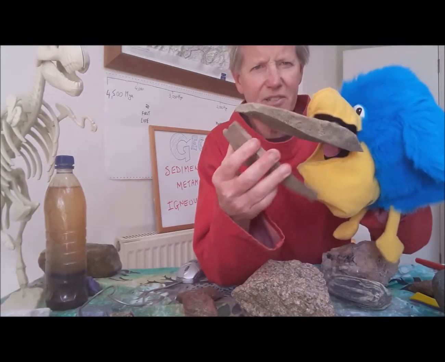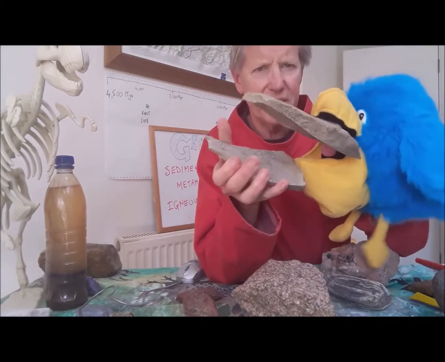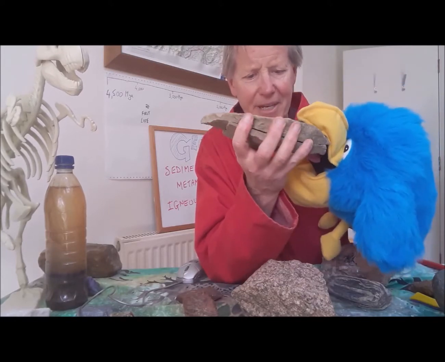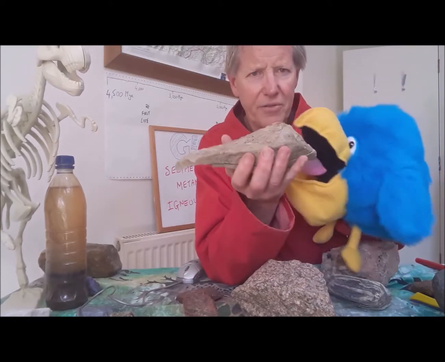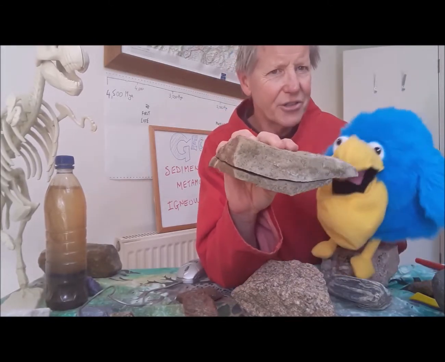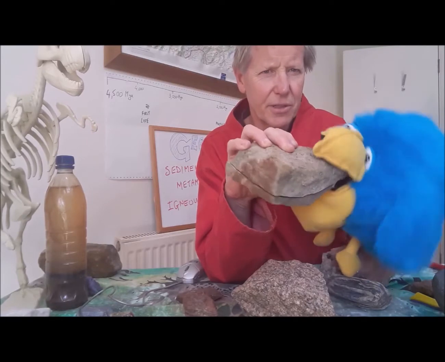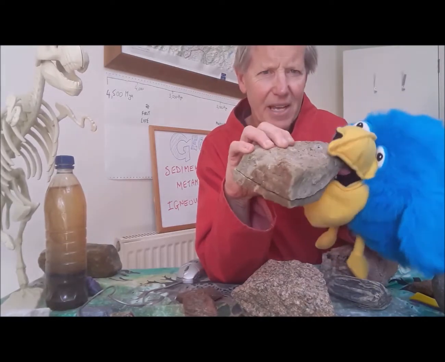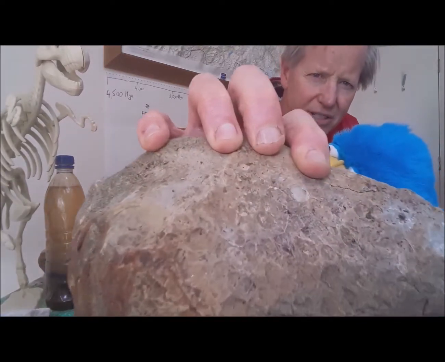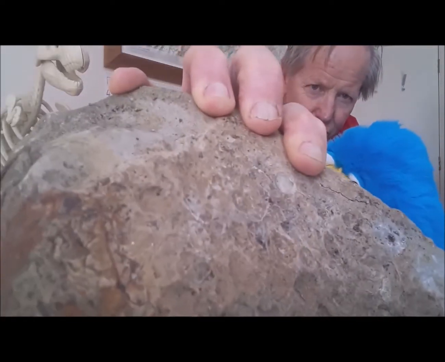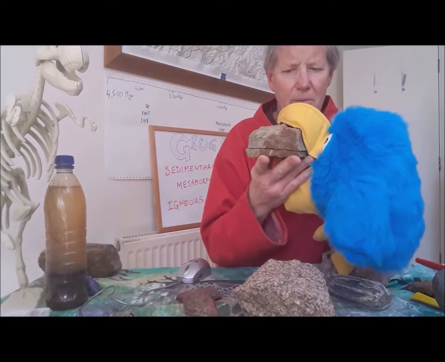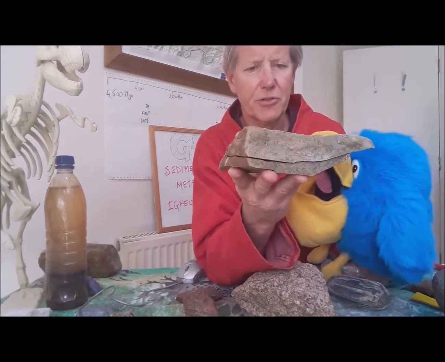This one breaks apart beautifully. Thank you for holding it. Sorry, it's very heavy. It can split apart along these strata. It's got layers in it, and on those layers you can sometimes find fossils. In fact, this one has got little indentations, little marks at the top where raindrops will have formed. So sedimentary rocks are great for finding fossils.